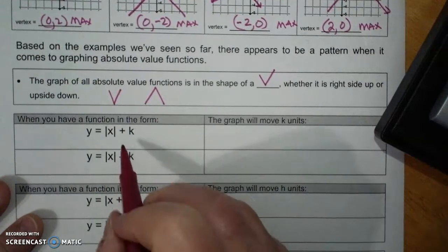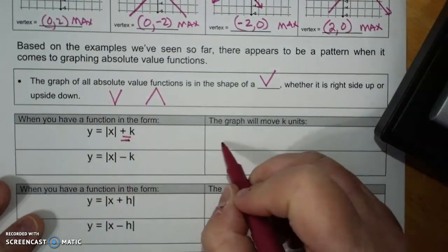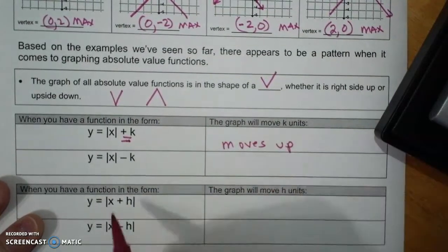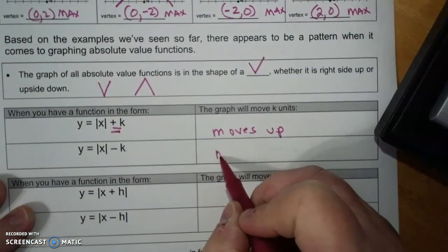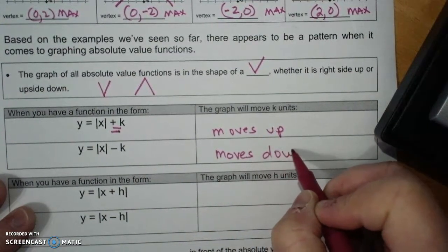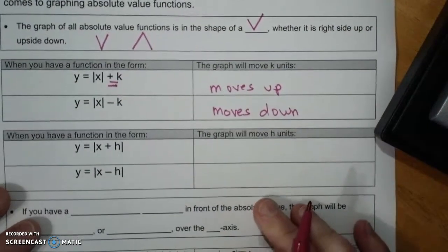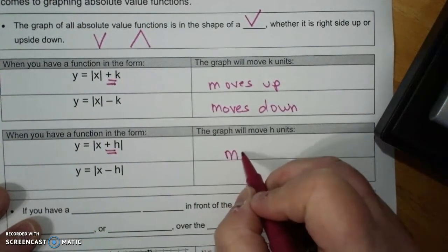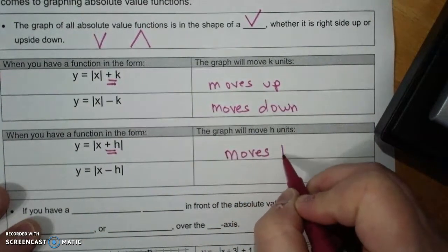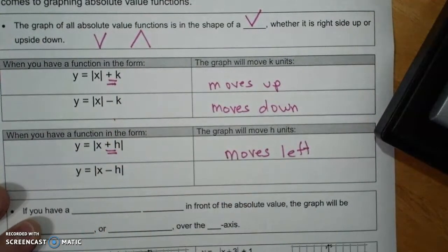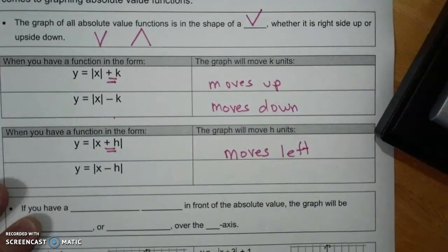So here we go. What does this do? This moves up. What does this do? Moves down the vertex and everything that goes with the vertex. Inside, a plus h moves left. And this h and k, they're going to use these again when we go into circles.